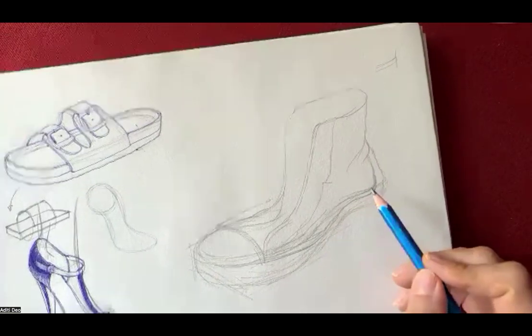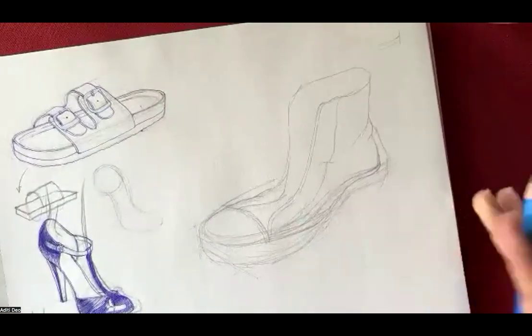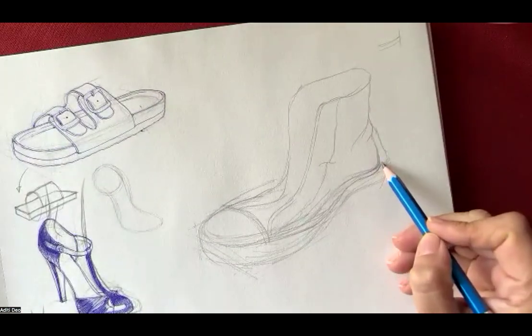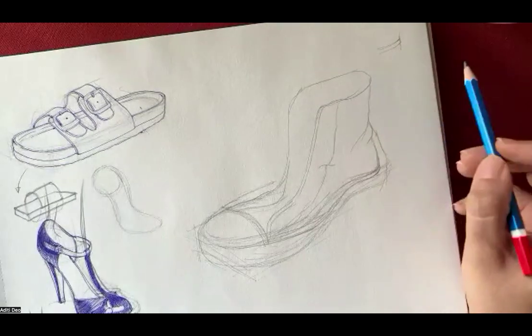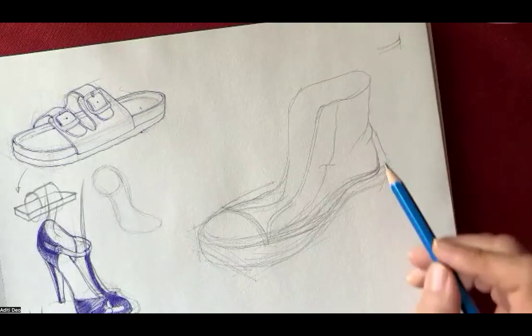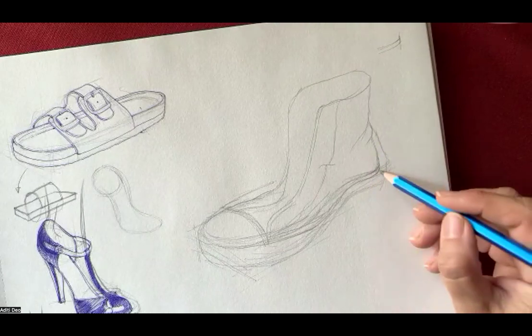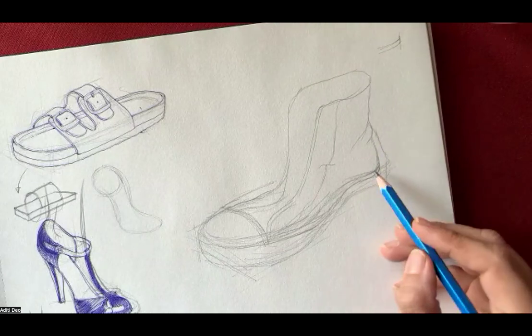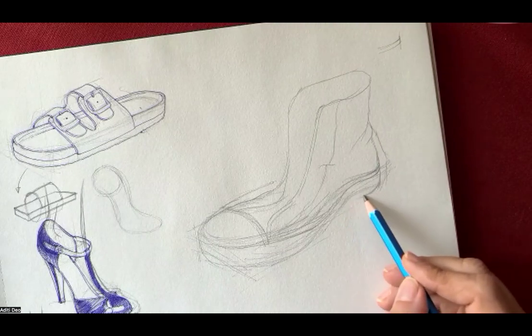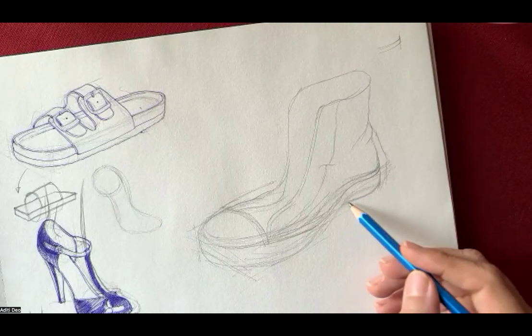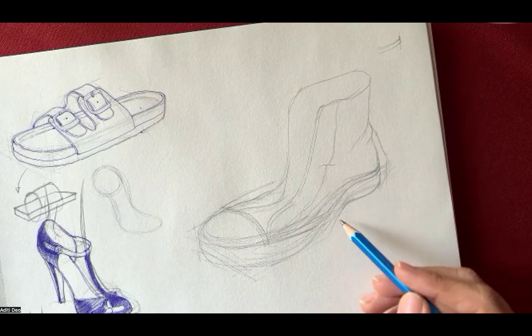When it comes to the side and goes beyond the edge of the shoe, it makes a severe turn. And that little line can make a lot of difference in how you see your picture. Then there's one part over here where there's a little bit of a narrowing.